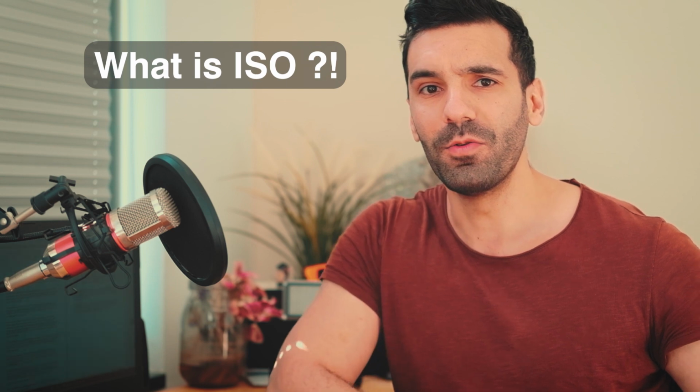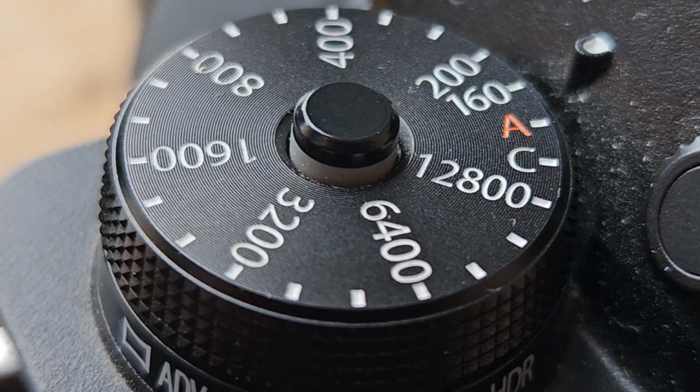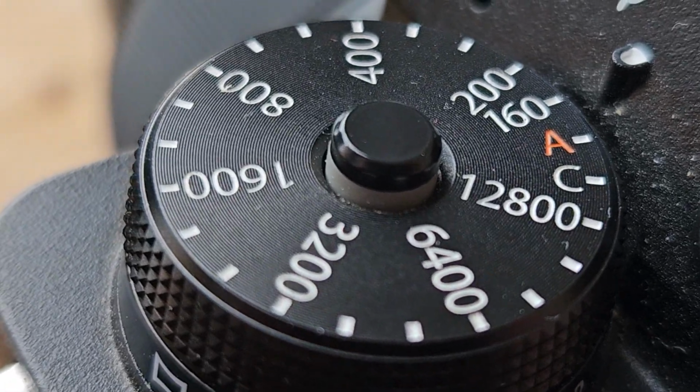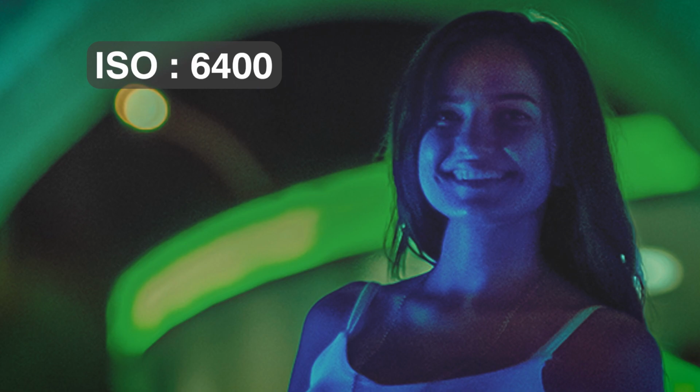Let's start with ISO. What is ISO? ISO is the measure of your camera's sensitivity to light. The higher the ISO is, the more sensitive your camera is to light. ISO is very useful when the light is not sufficient and you are in a low light situation, but higher ISO can introduce noise and lesser quality. On the other hand, lower ISO gives you a clean photo.